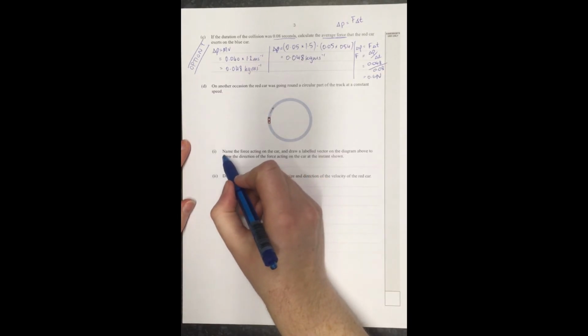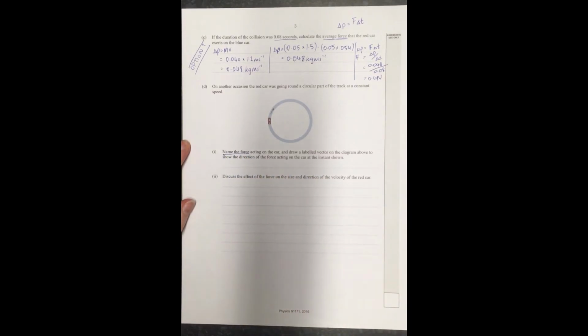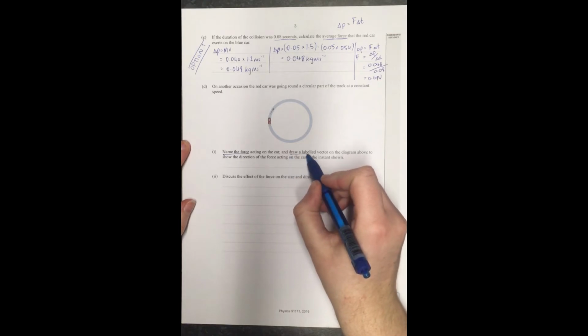All right, question D. On another occasion, the red car was going around a circular part of a track at a constant speed. Part I, name the force acting on the car and draw a labelled vector on the diagram above to show the direction of the force. So we've got two instructions. Name the force and draw a labelled vector on the diagram.